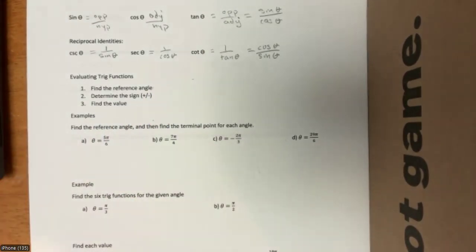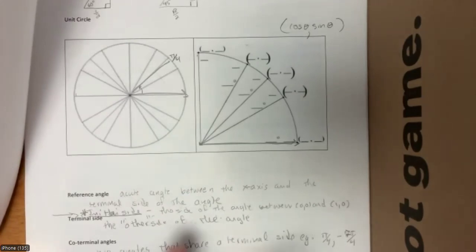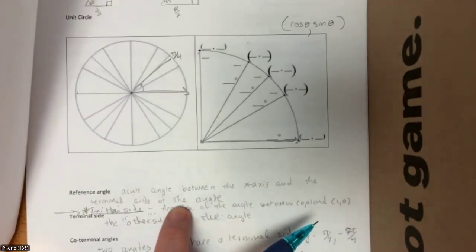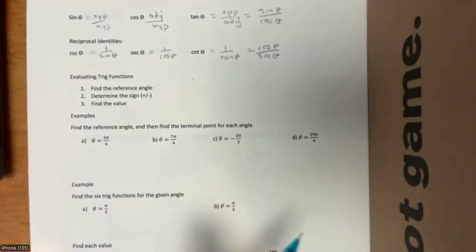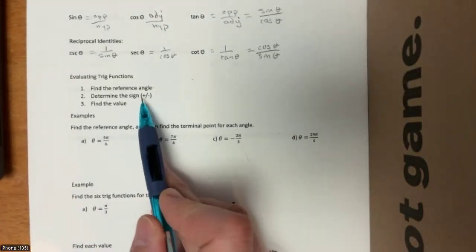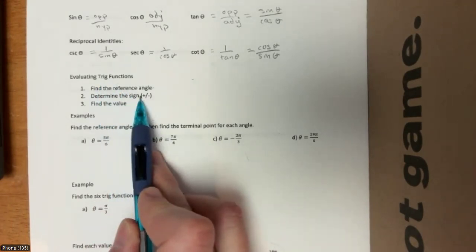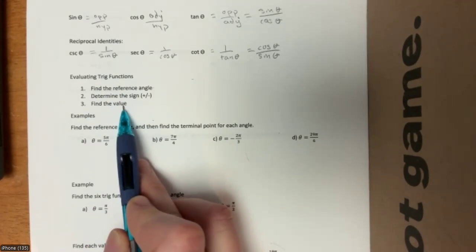So remember that we just talked about that, it's speedy fast. The reference angle is the acute angle between the x-axis and the terminal side of the angle. So good thing we wrote that down. Then we determine the sign of the trig function in the quadrant that we're in, positive or negative, and then we find the value.